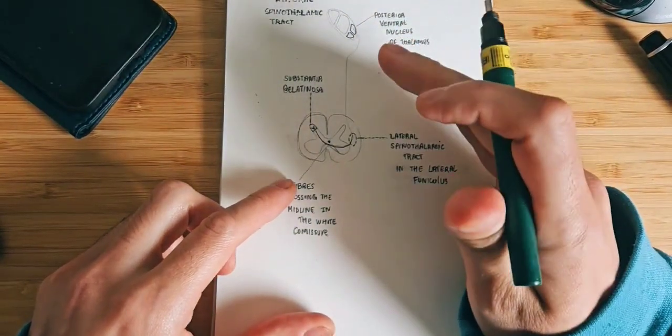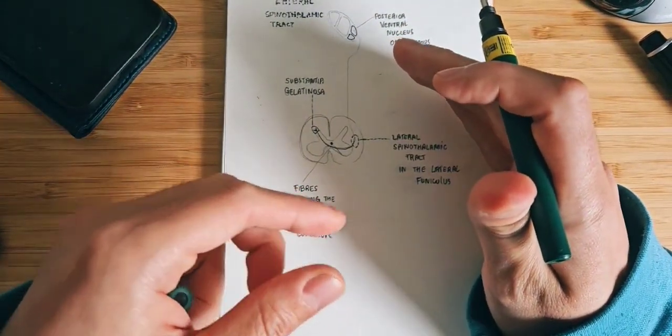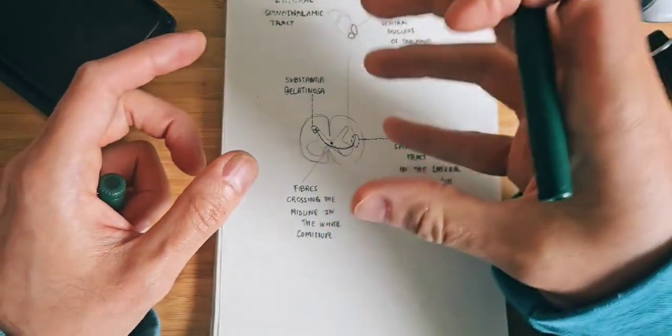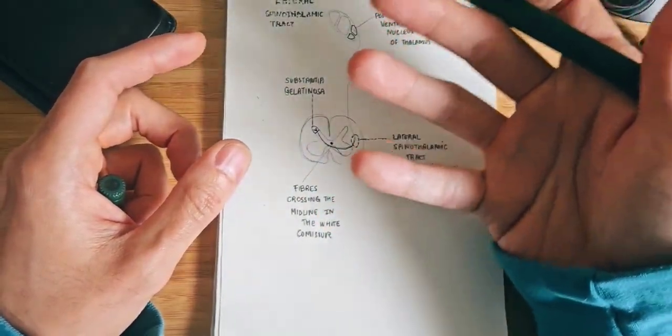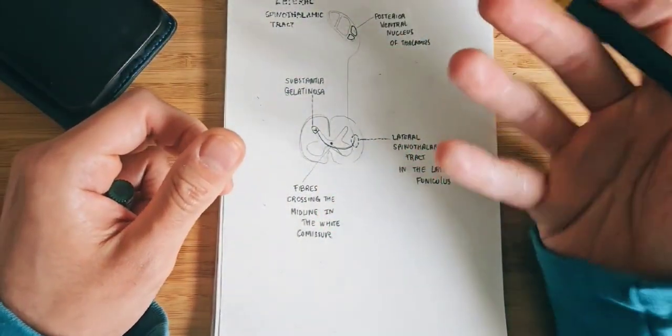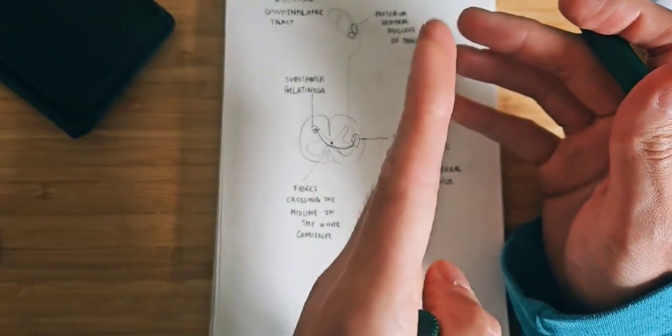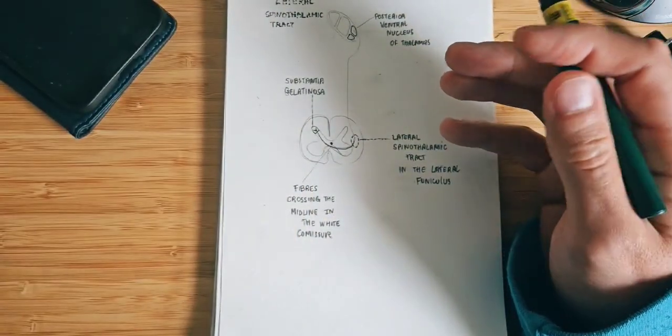I hope that makes sense for you, because sometimes you think that, let's say, pain in one specific area might be related with the same area of the spine, but it's not.